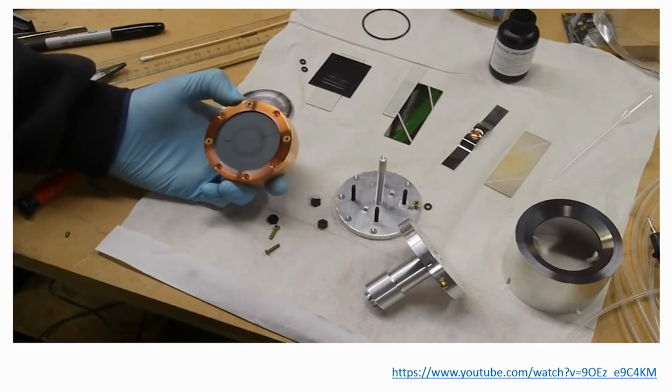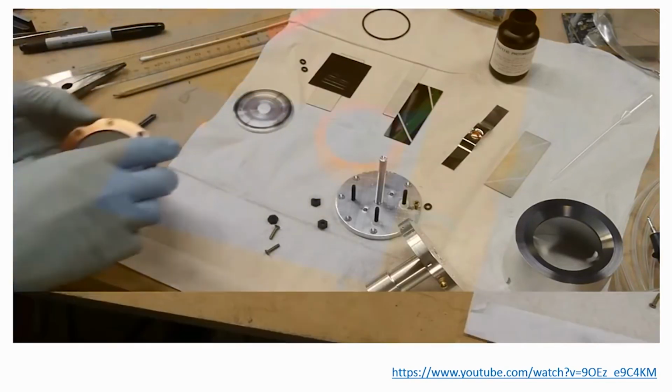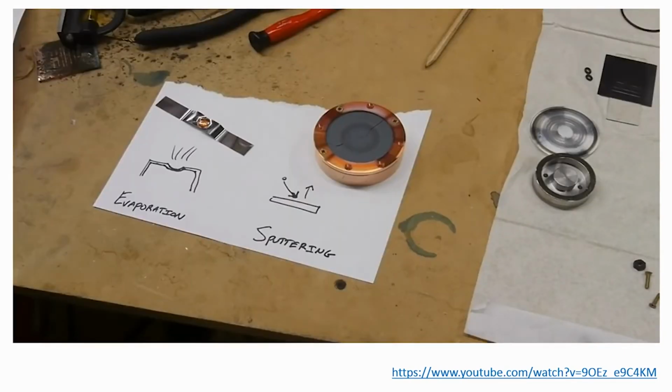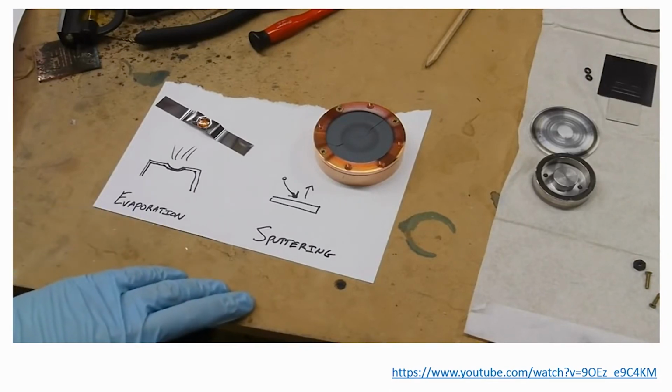Okay, so let me tell you how this thing actually works. If you want to make a nice uniform coating on something, say a microscope slide, you have a few different options, and two of the most common ones are evaporation and sputtering.